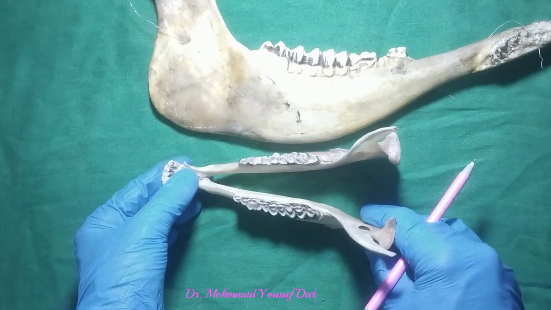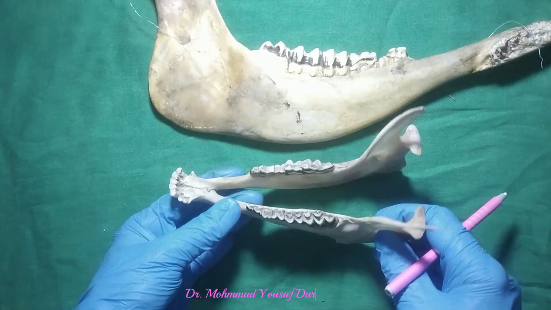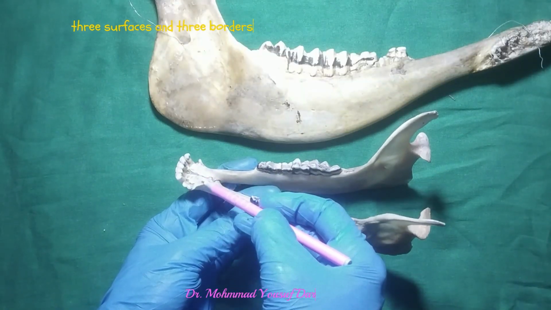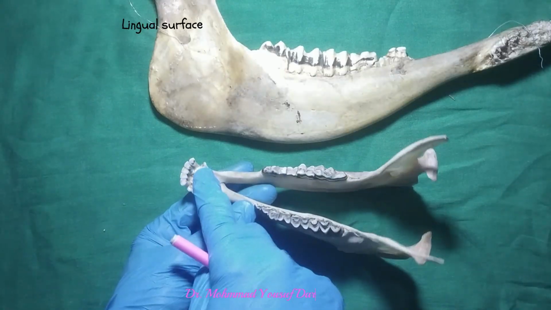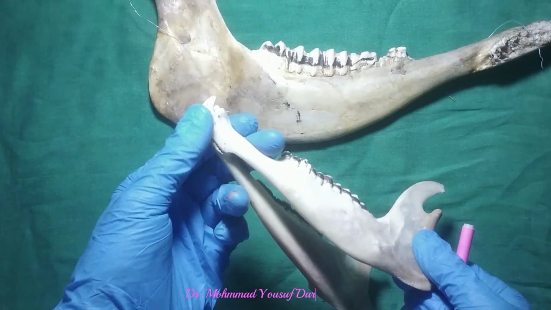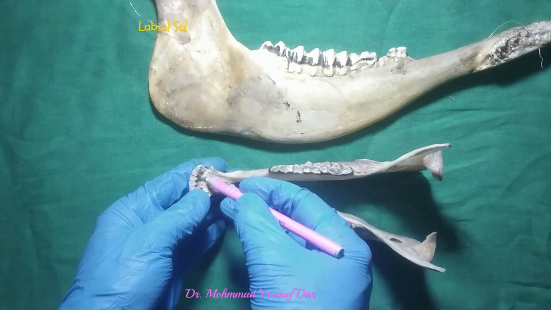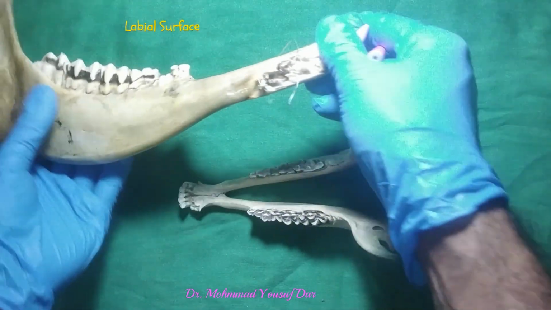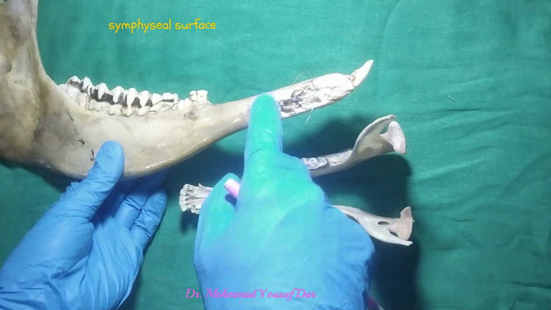Now coming first to the body. The body presents three surfaces and three borders. This is known as the lingual surface. Here on this side we have the labial surface, and towards this we have the symphysial surface. I will show you from this. So this one is the symphysial surface.